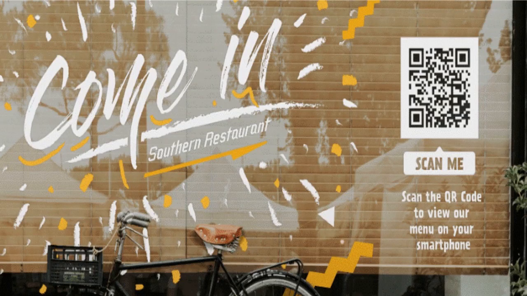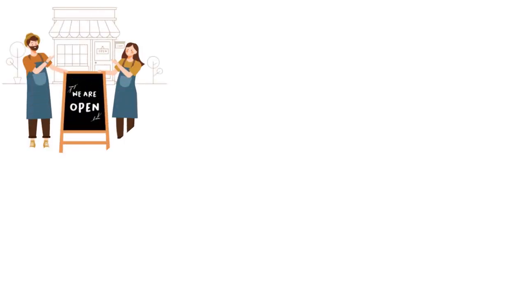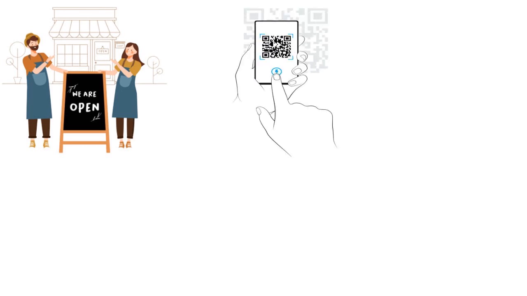So use this space wisely by adding QR codes that anyone can scan to get to know your products and services, even in the wee hours of the night. You don't have to be open 24/7 to advertise your brand or your store, but you can have a QR code that's there 24/7, 365 to, quote unquote, talk about your establishment.